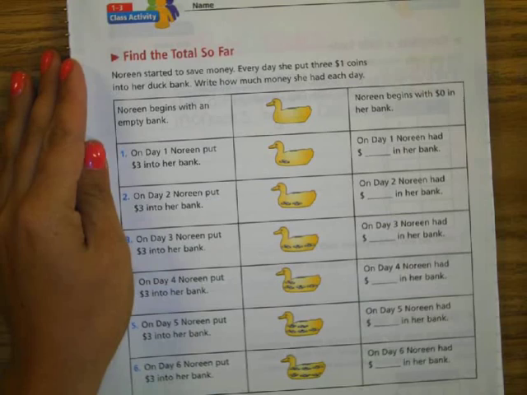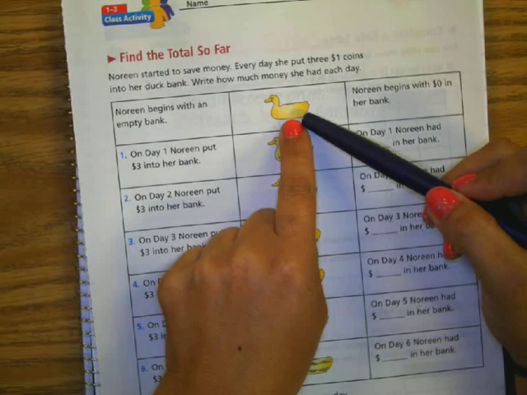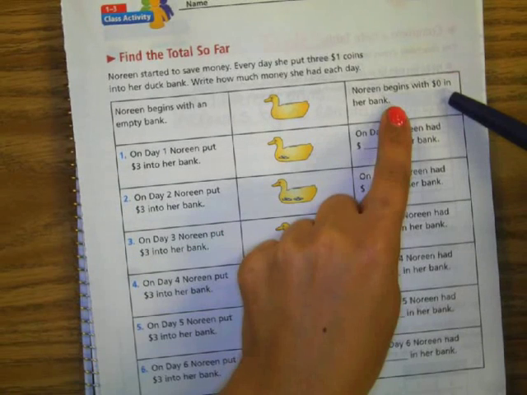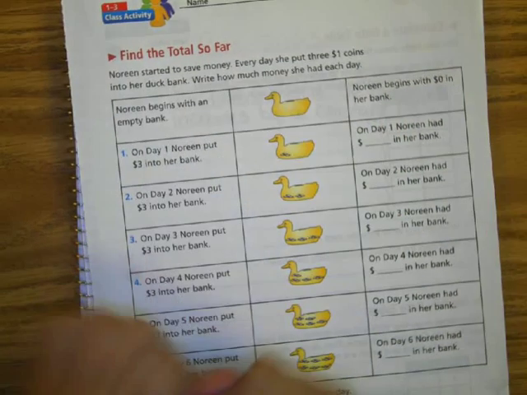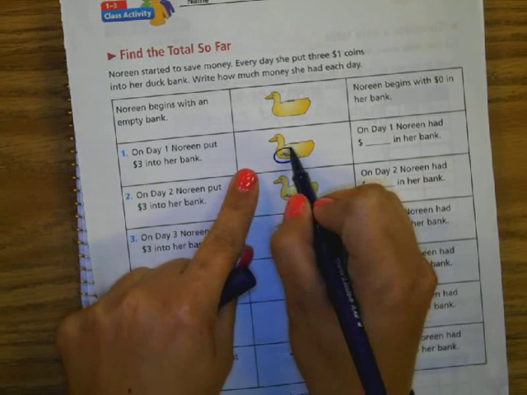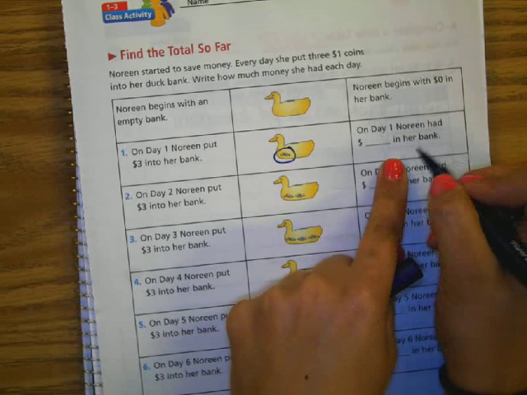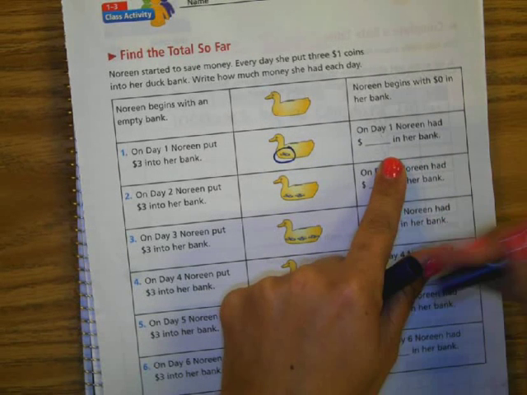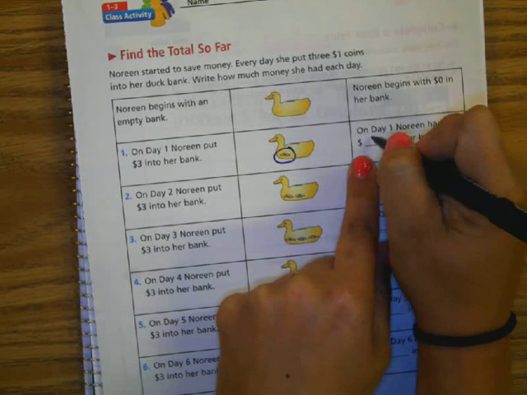On day 2, Noreen put $3 into her bank. So here's the $3 she put in yesterday. Here's the $3 she put in today. So on day 2, she had how much in her bank? Thea? $6. Very good.